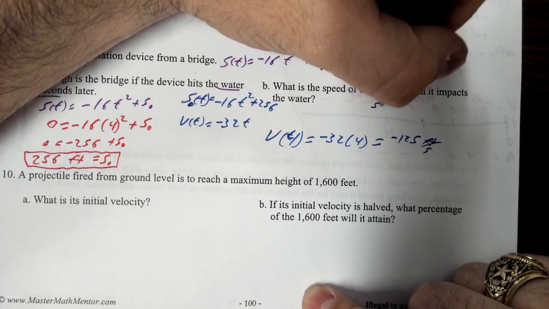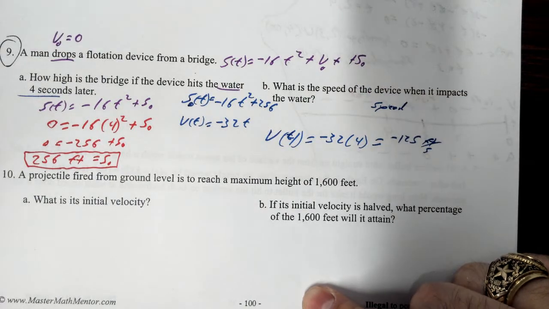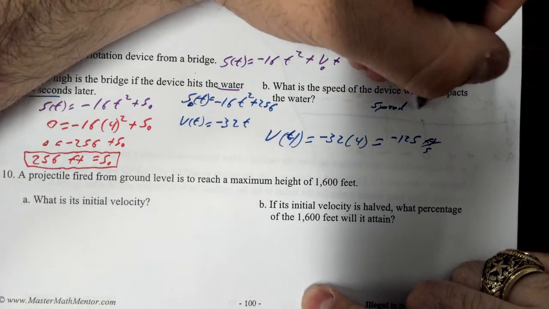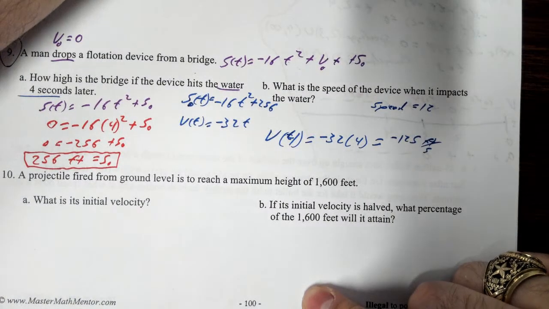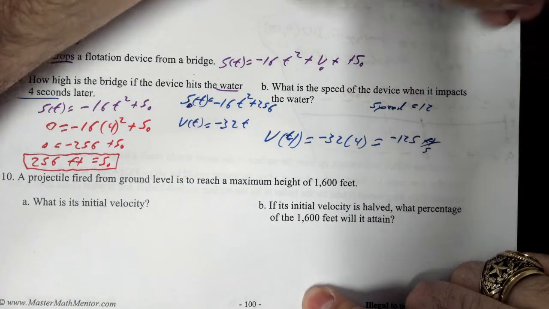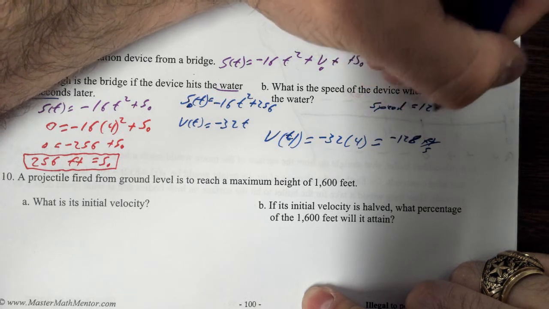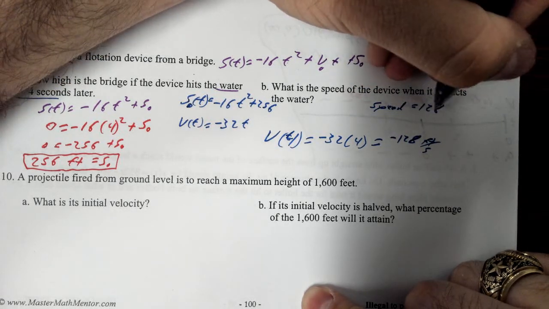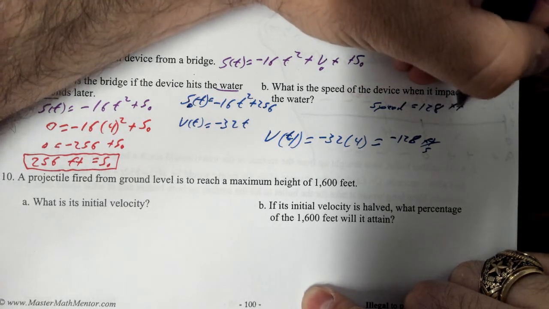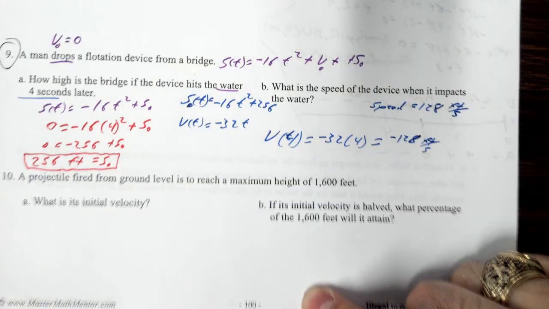But then that means that the speed, being the absolute value of velocity, is just 128. Well, that's annoying. Thank you, Ryan. These lights turn off annoyingly. So our speed ends up being 128 feet per second.